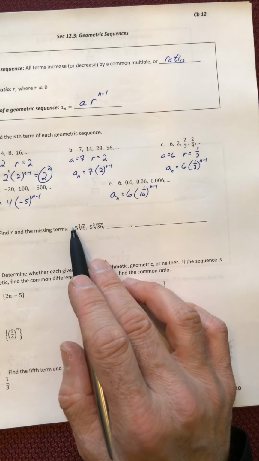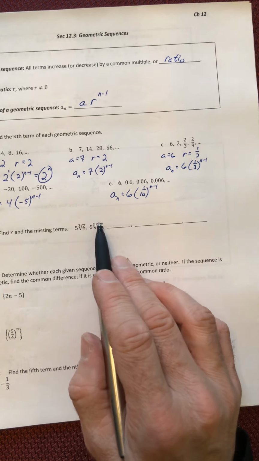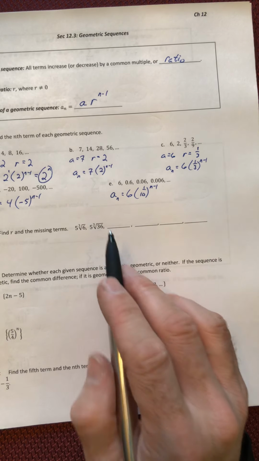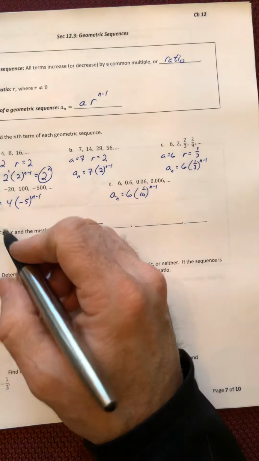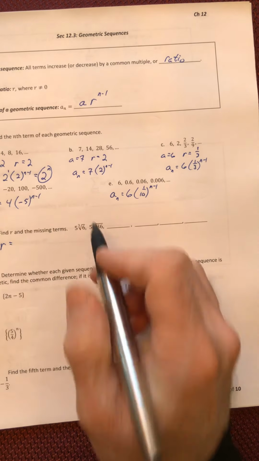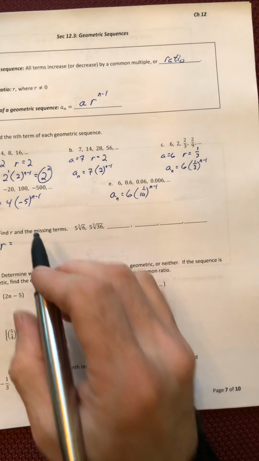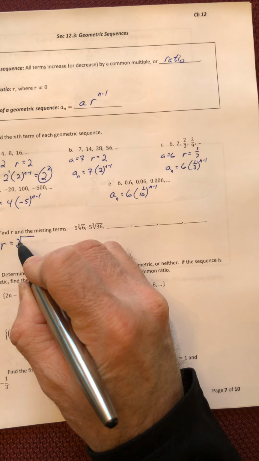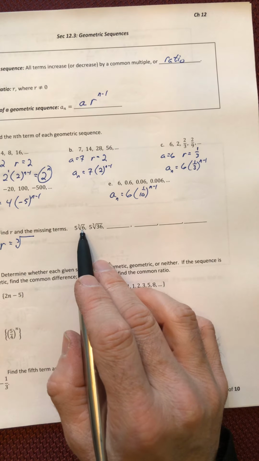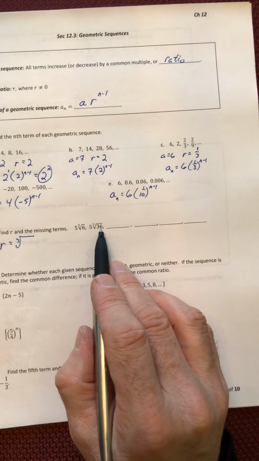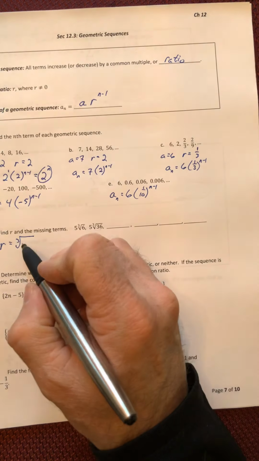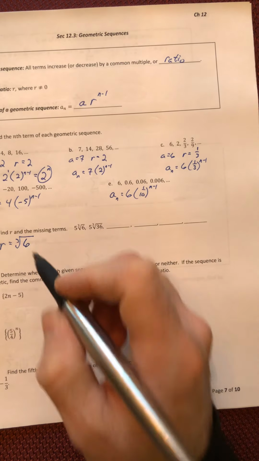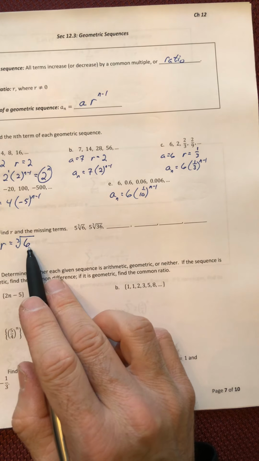So what did I multiply to this to give me the second term? Well, it's going to have to be the cube root of something. Well, something times 6 is 36. So 6. So that's your r.